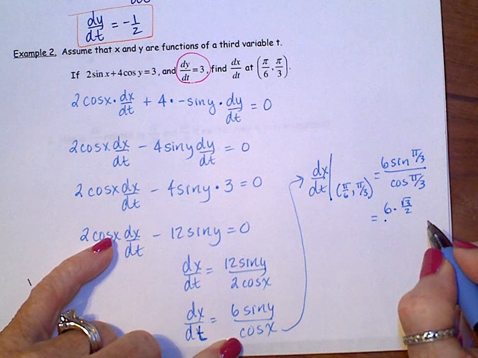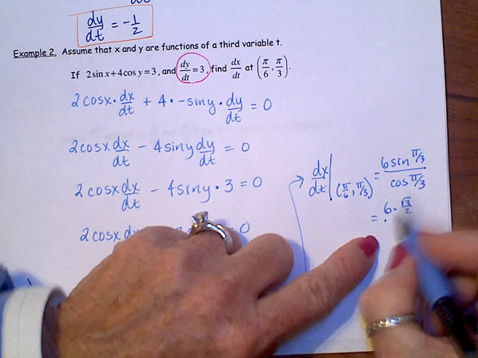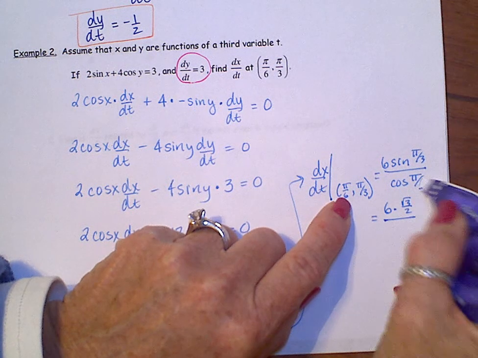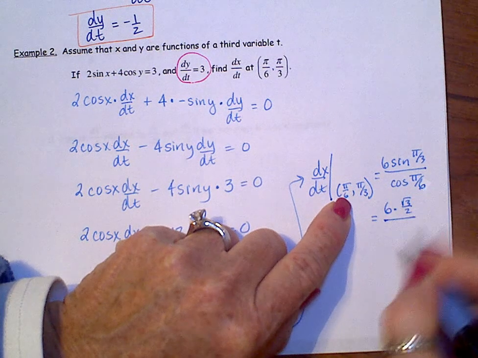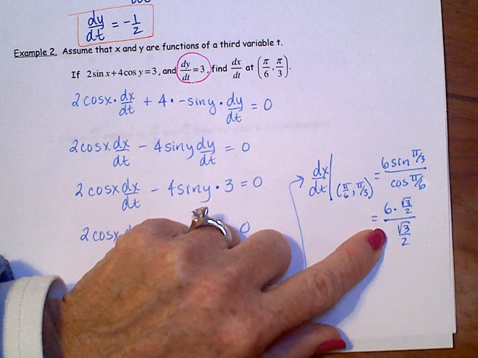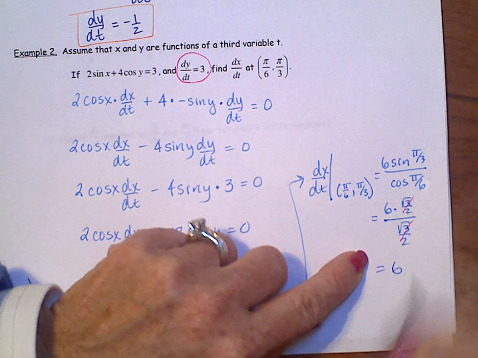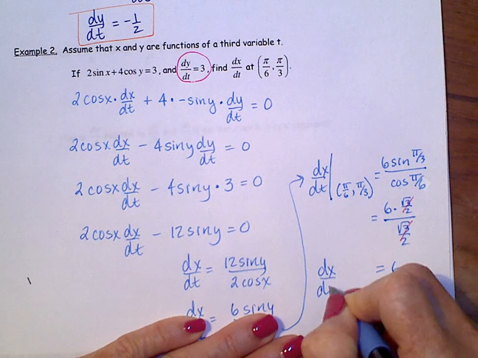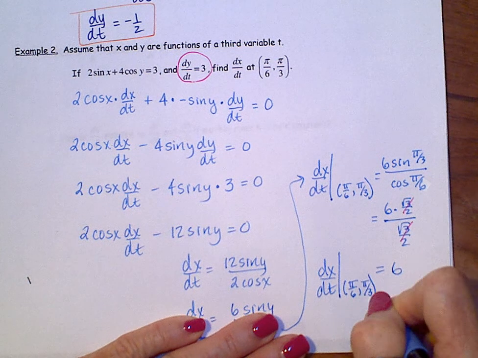Oh, that was right for sine pi over 3, but this shouldn't be cosine of pi over 3 down here. This should have been cosine of pi over 6. It's going too fast. Sorry about that. Cosine x, so pi over 6. And the cosine of pi over 6 is square root 3 over 2. Very nicely, these square root 3 over 2's divide out, and we are left with 6. And we have that dx dt at pi over 6 comma pi over 3 is equal to 6.